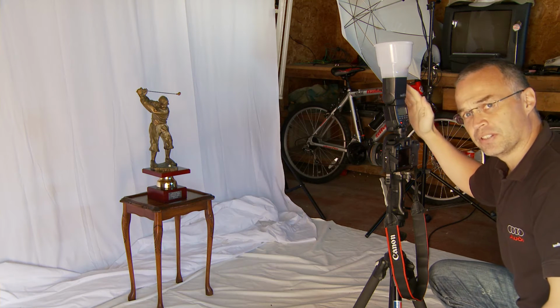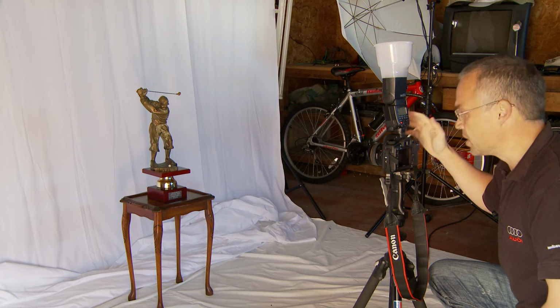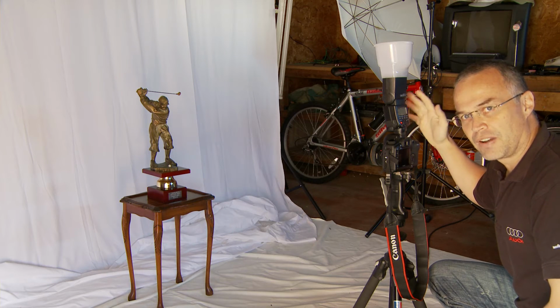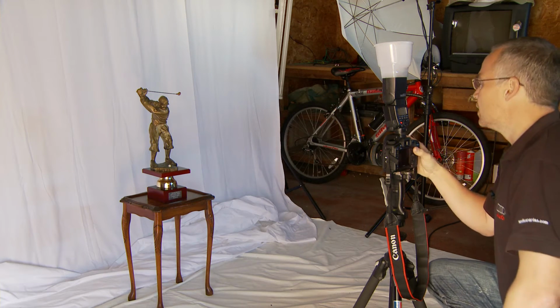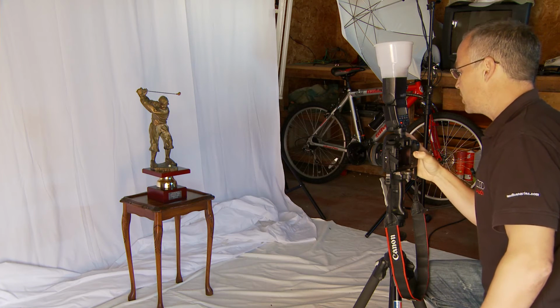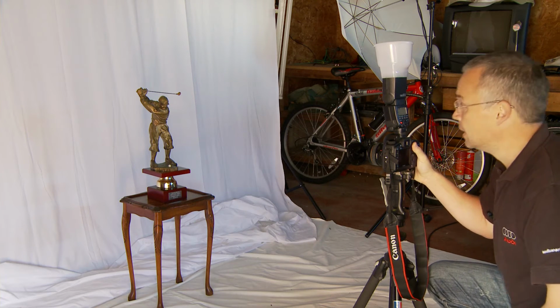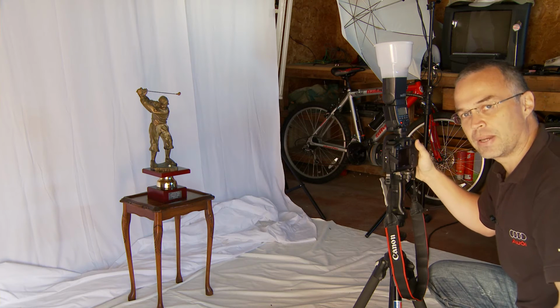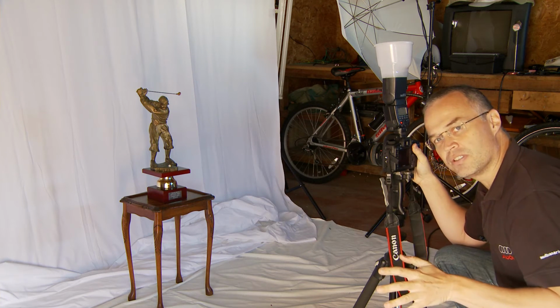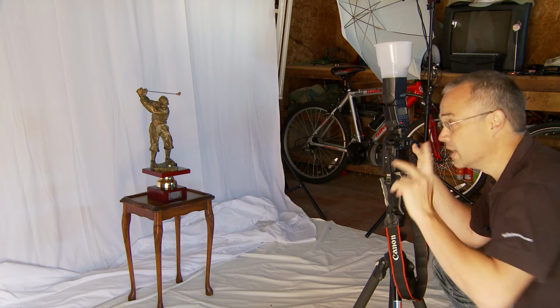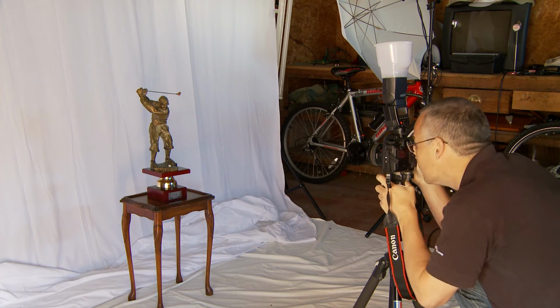Now, because I'm bouncing the flash, if you remember from previous videos, I've got to double the output of the flash to account for the fact that it's going up and not straight onto the subject. So if I go to my flash exposure compensation, put it up to +2 as far as it will go, I'm now going to take a shot with this to see if we can eliminate some of those shadows. So it's the same shot, same settings, 100th of a second, f6.3, and we've just doubled the output of the flash. So here we go.